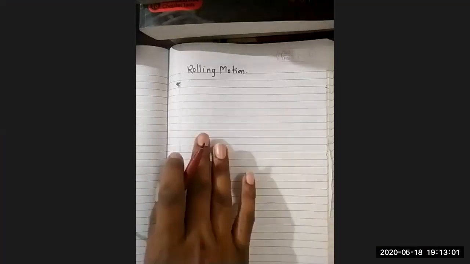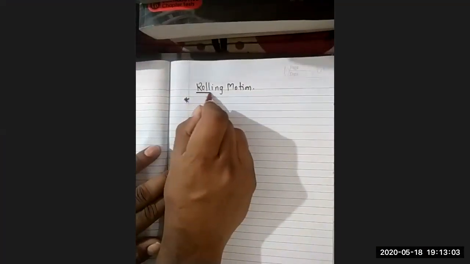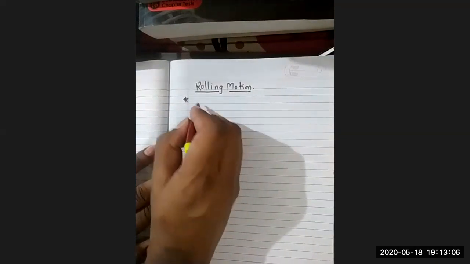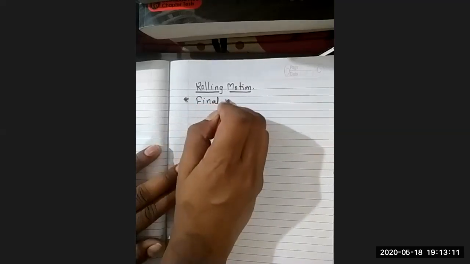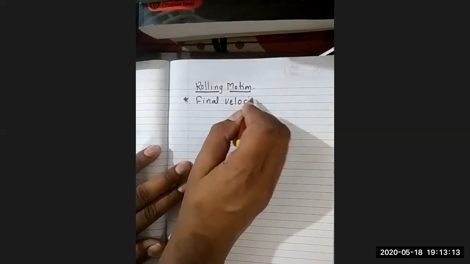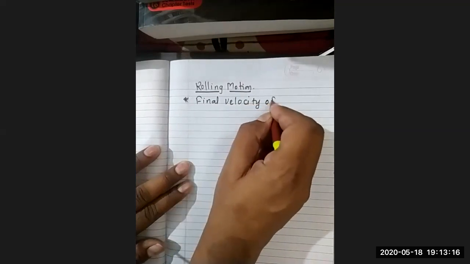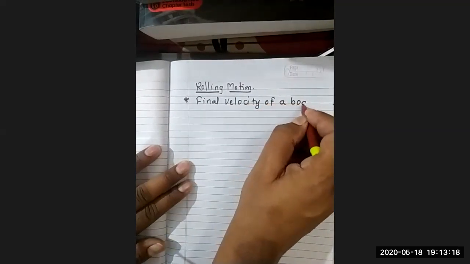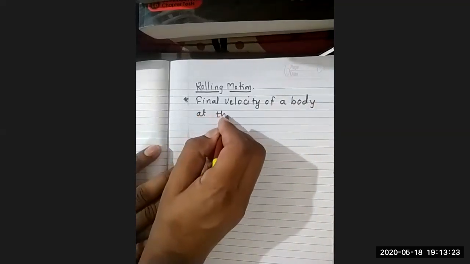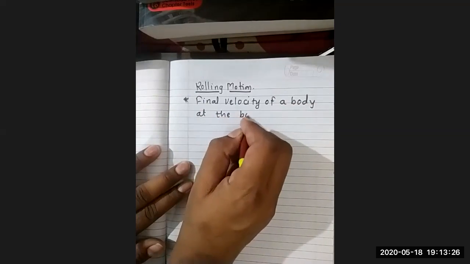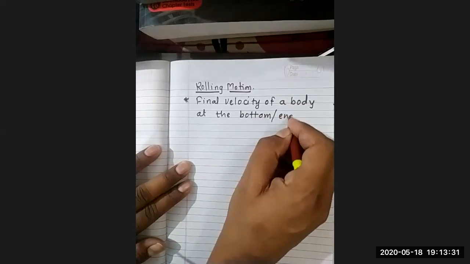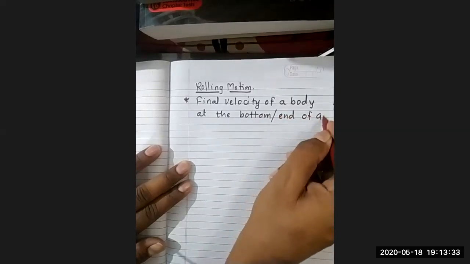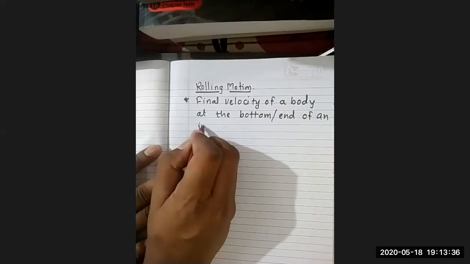Let's begin today's session. In the last session, we already discussed rolling motion. Now, in today's session, we're going to discuss the final velocity of a body at the bottom or the end of an inclined plane.